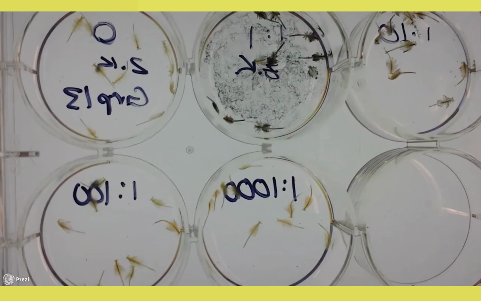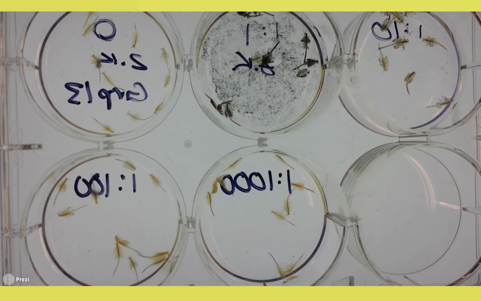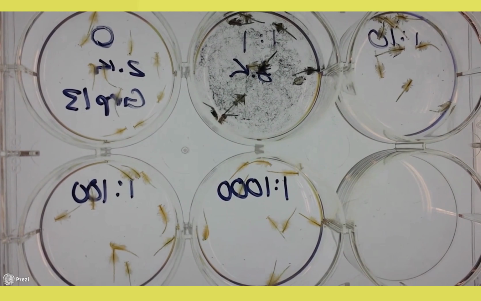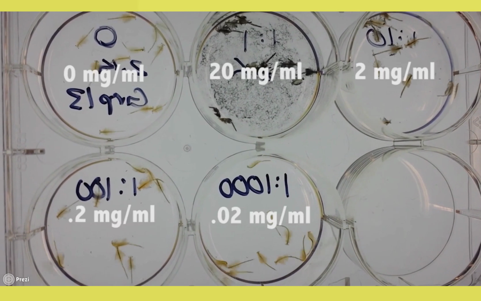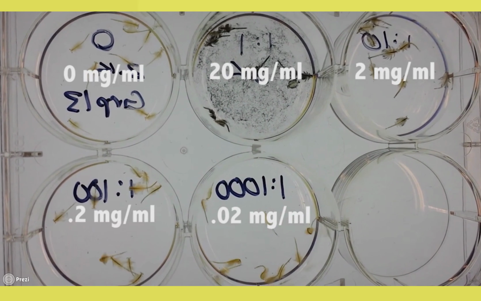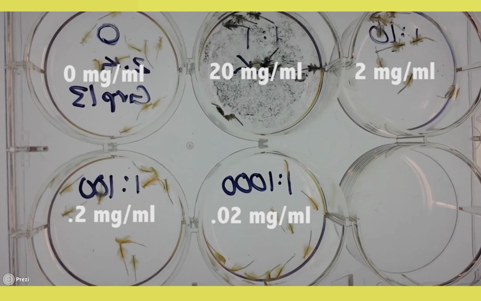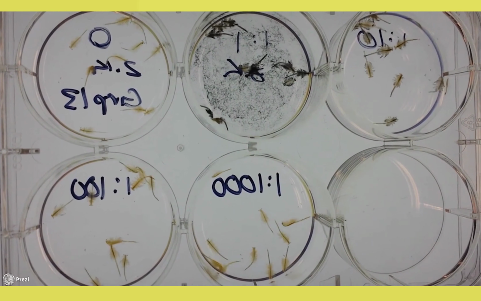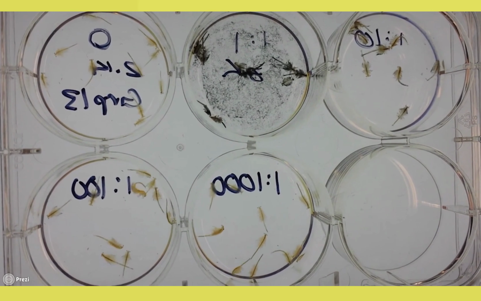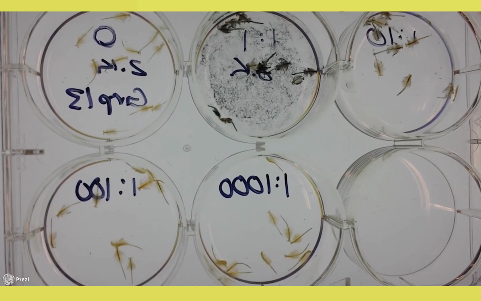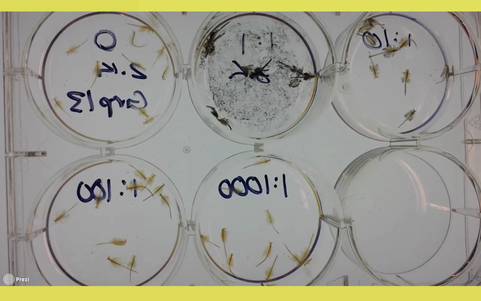This would mean that the concentration would decrease by a magnitude of 10 from the 1-to-1 solution all the way down to the 1-to-1,000 solution. So the 1-to-1 solution would have a concentration of 20 milligrams per milliliter, and the 1-to-1,000 solution has a concentration of 0.02 milligrams per milliliter. Each tube was then placed into a well with the corresponding concentration. All the wells included 10 brine shrimp at the beginning. The shrimp were then observed over the next 3 days, and the percentage alive was recorded for each day.